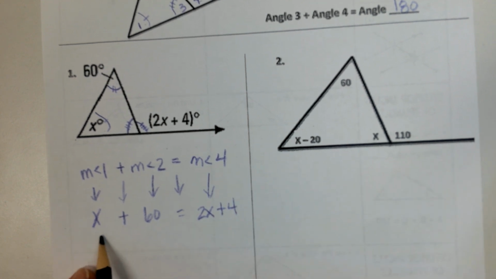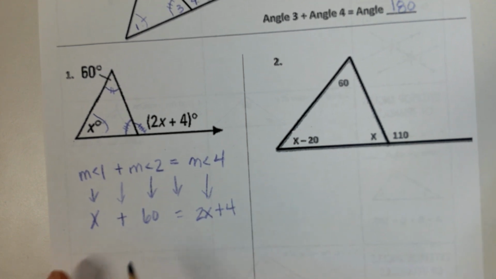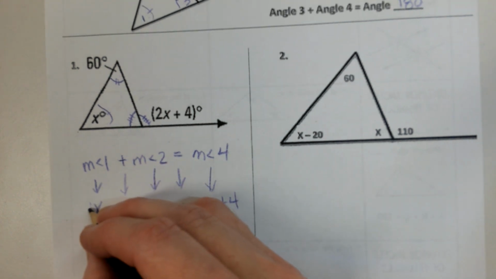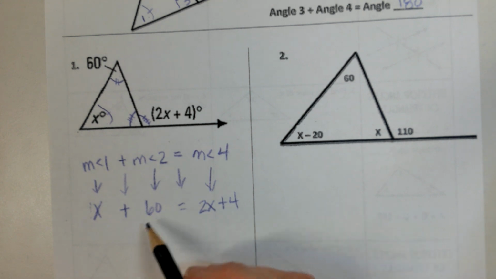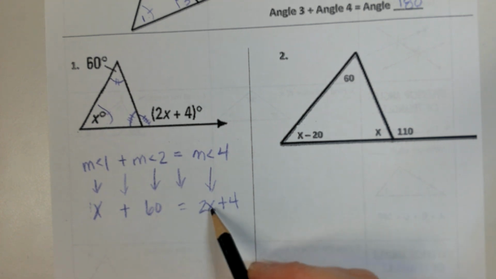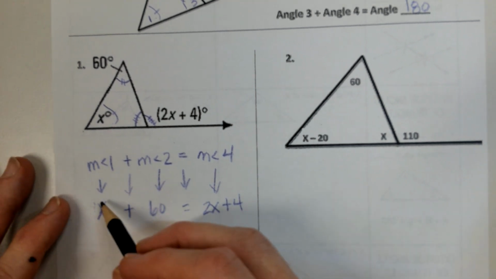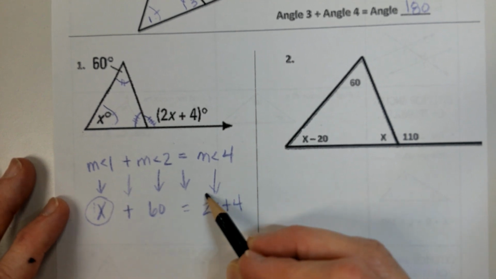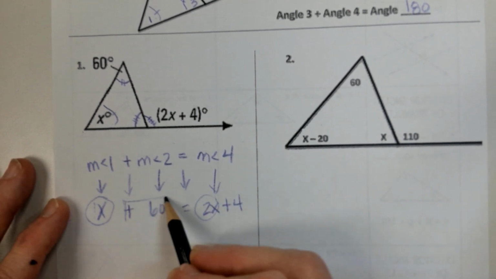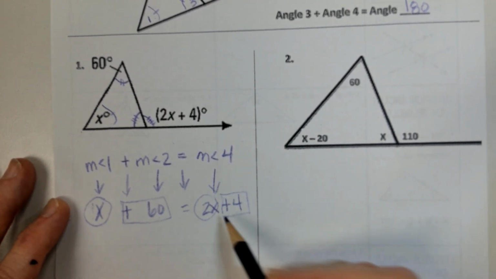Now, look at here. Does this look familiar? Yes, it's simple. This is your 8th grade equation model. You've got a coefficient, which is 1, and a variable. You've got a constant on one side. You've got a coefficient, a variable, and a constant on the other. Circle the terms with the variables in them, and put a box around your constants. Make sure that the add or subtract signs go with them, so everything's taken care of.